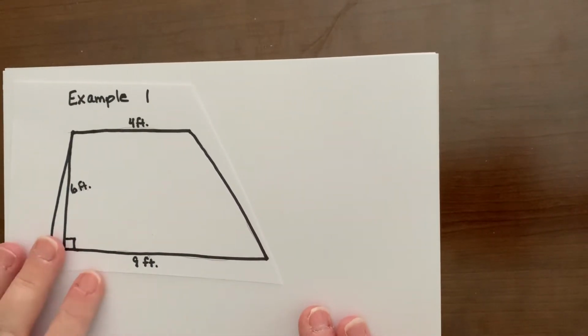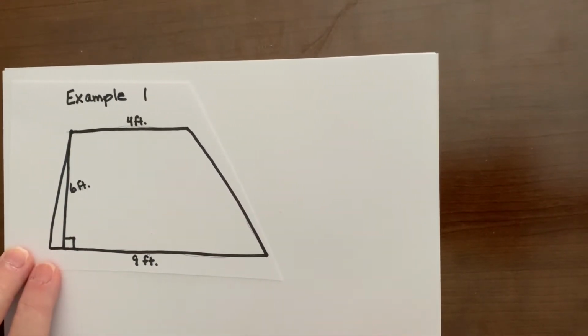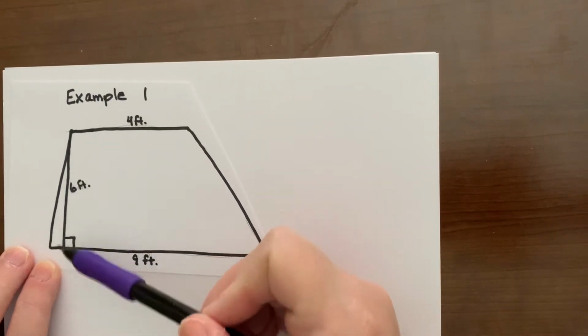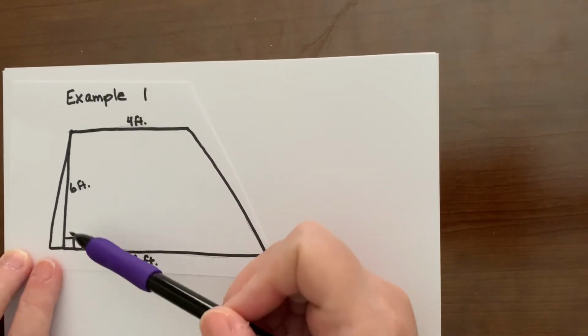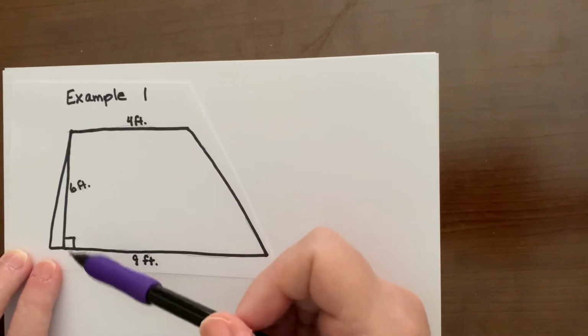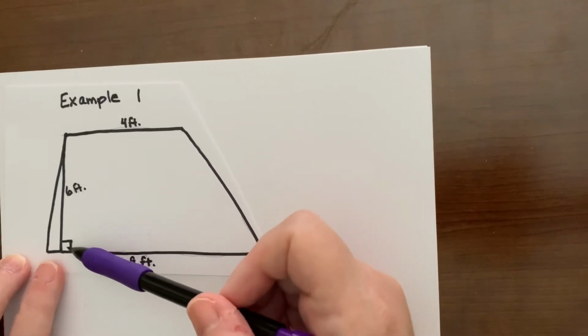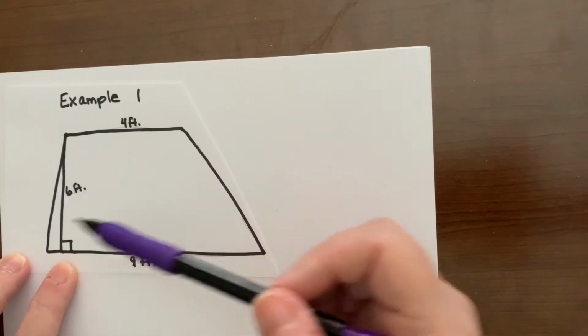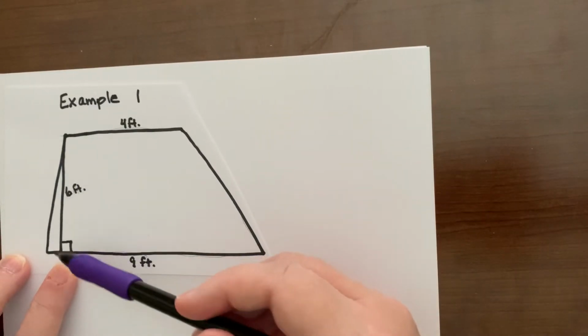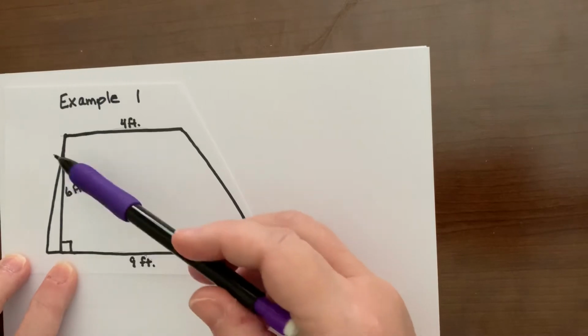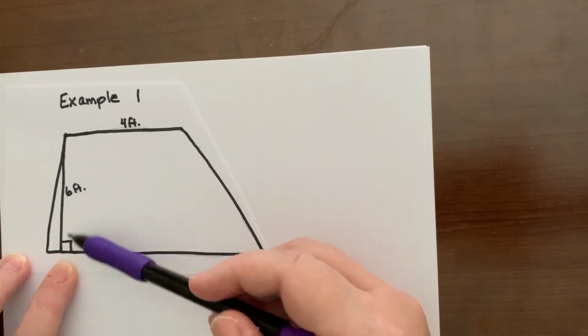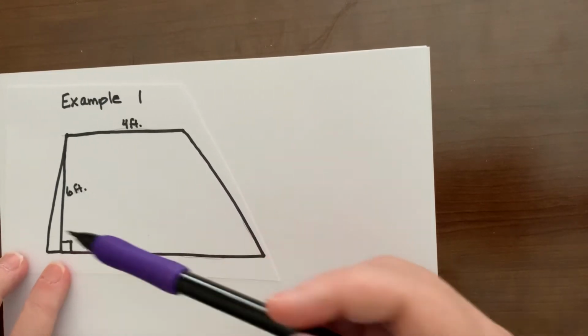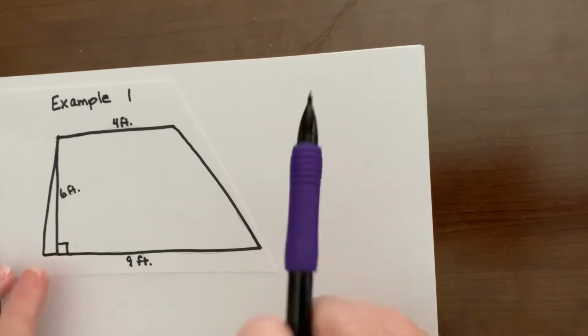Okay, so here is our example 1. Your example has a little dotted line here. I just drew a solid line to draw my height. Just like triangles, I want my height to be at that right angle. And for a trapezoid, it might not always be a right angle. So because of that, I need to draw a little line there to make a right angle for myself to measure my height.